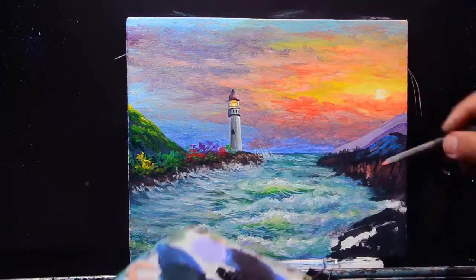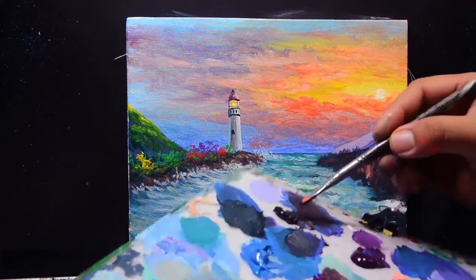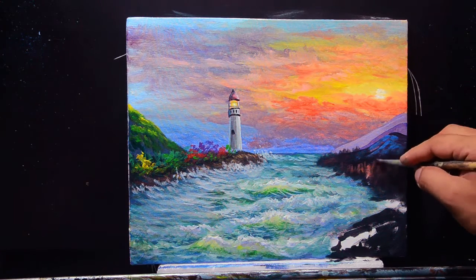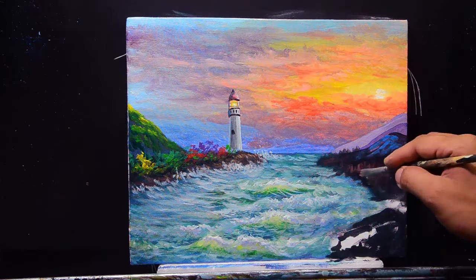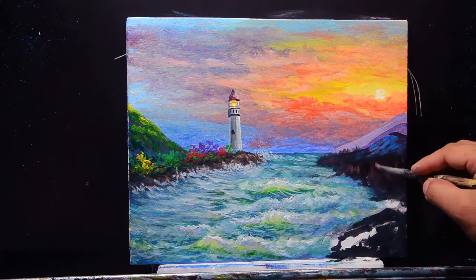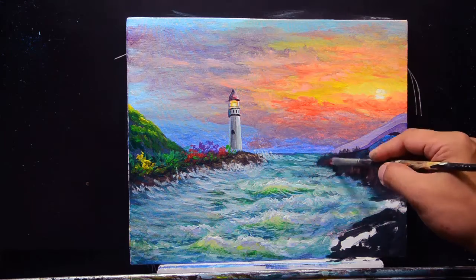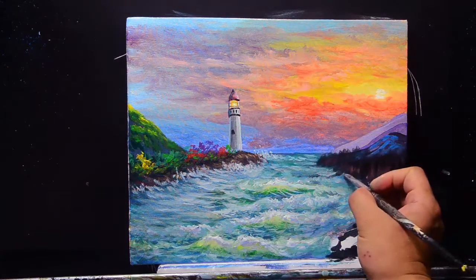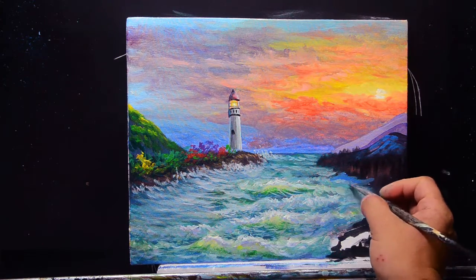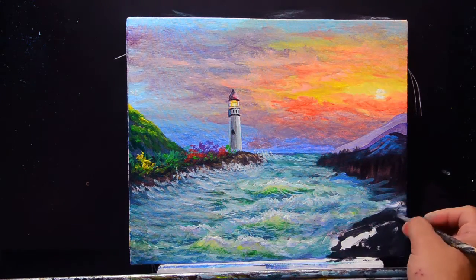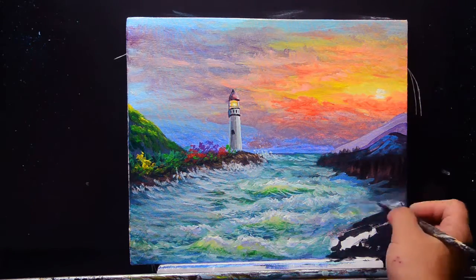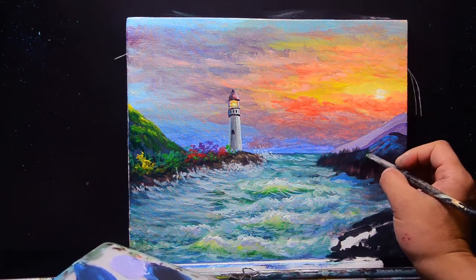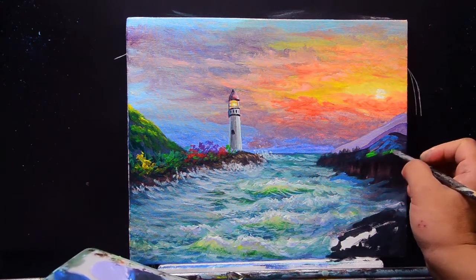Then the Mars black color to minimize more lighter color here. The Mars black color. Just looking good to that area there. Then the blue color, I'm going to add the blue color here for my water. I'm going to add the light green color also here for my color of this cliff or the grasses in this area.